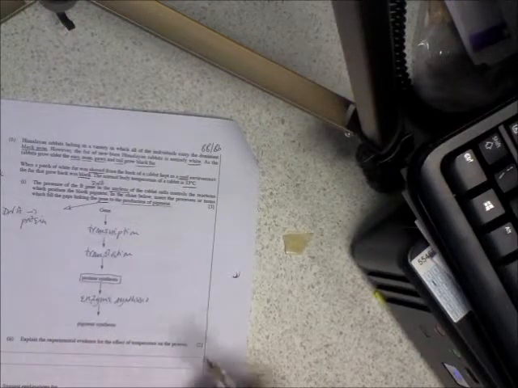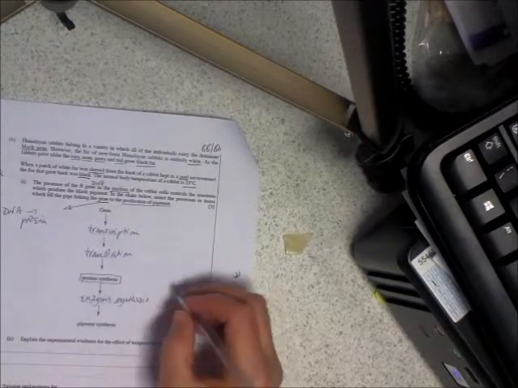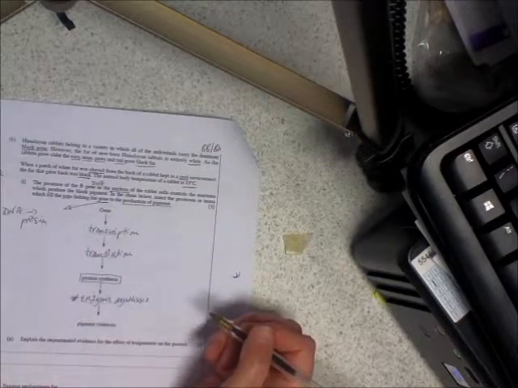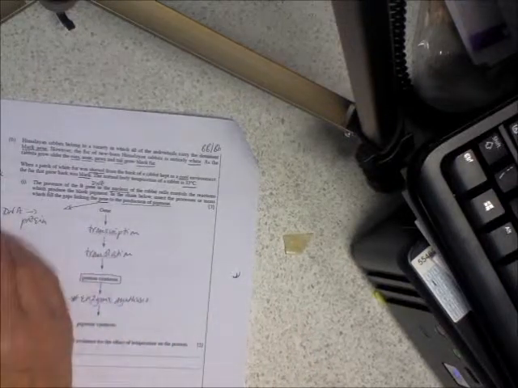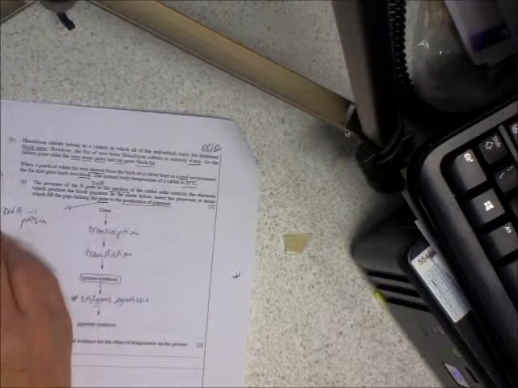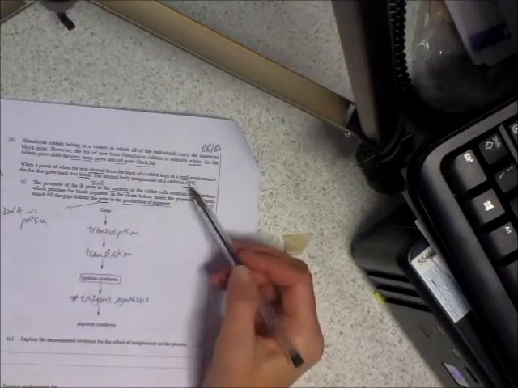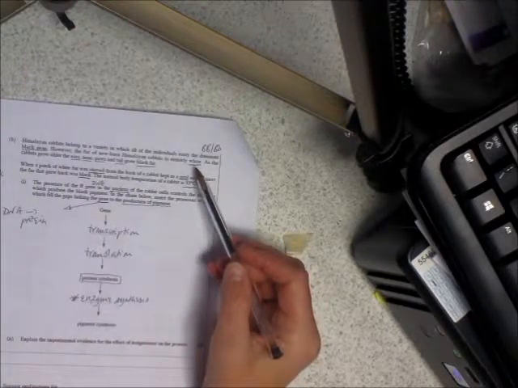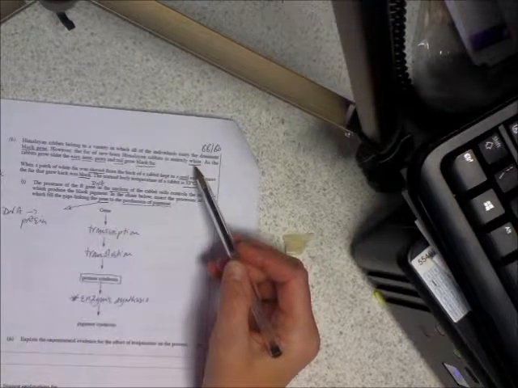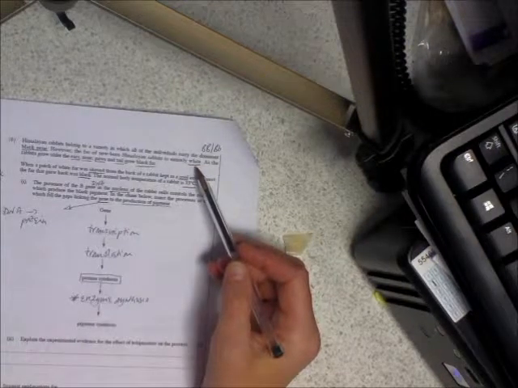Explain the experimental evidence for the effect of temperature on the process. So if we're talking about enzyme synthesis and the cold colour is making it black, then in some way when it's warm it's going to be not black.